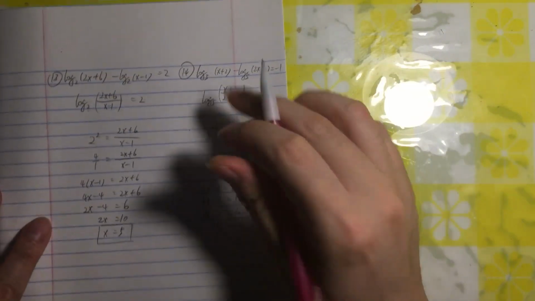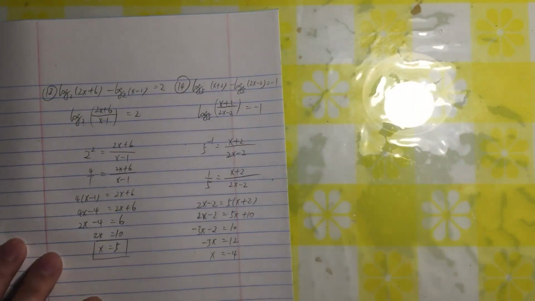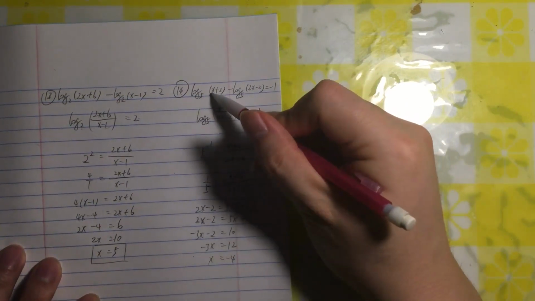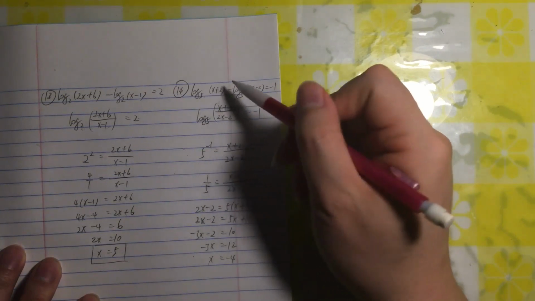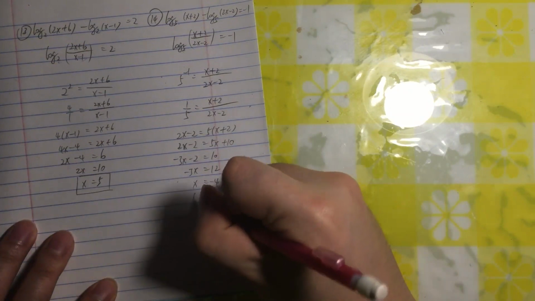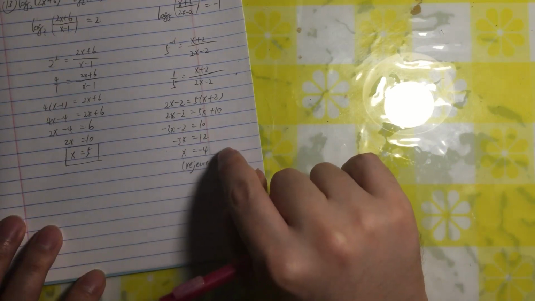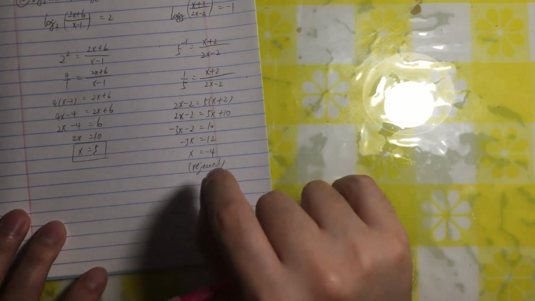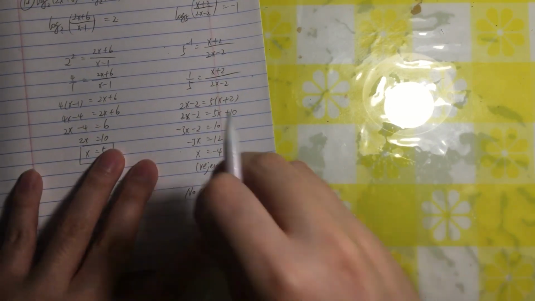Now, if the equation contains log, we must check the answer. Make sure the expression in the parentheses is positive. Log cannot take negative numbers. If I plug in -4, I get -4 plus 2, which is -2, which is negative. Since log base 5 cannot take negative numbers, this answer is rejected. If there's only one solution and it's rejected, that means there are no solutions.